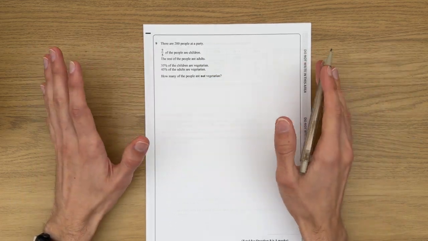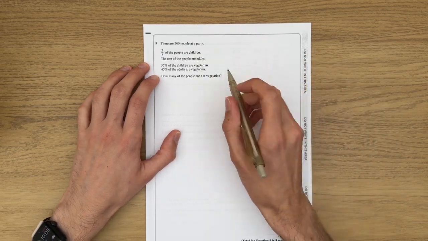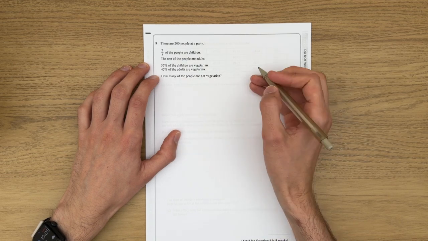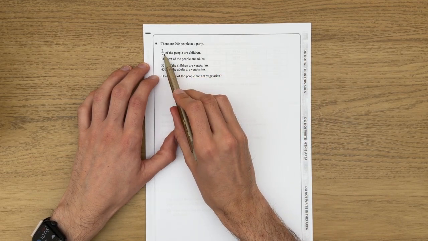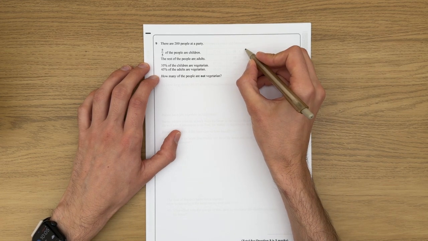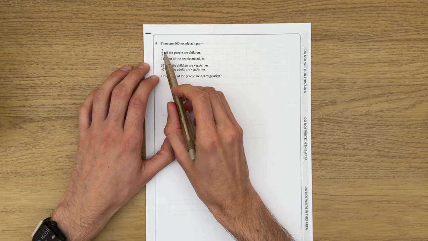Okay, so we want to work this through in small steps. There's a lot of information here. The first thing to do would be to work out how many children and adults there are at the party. So in this case, 2/5 of the people are children. So we need to find out what 1/5 is. We divide 200 by 5.